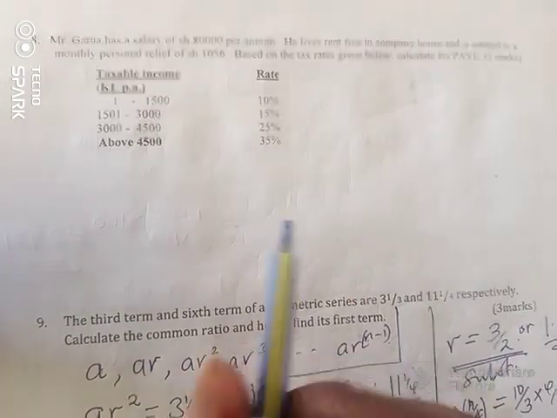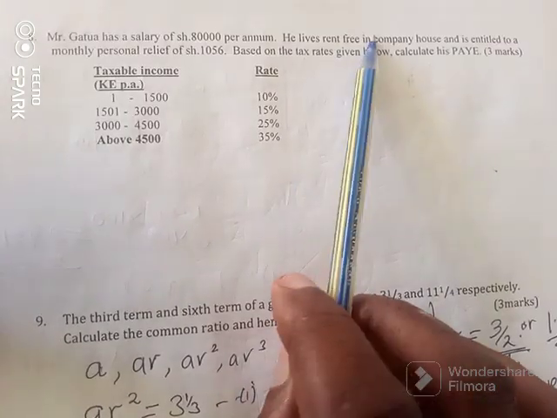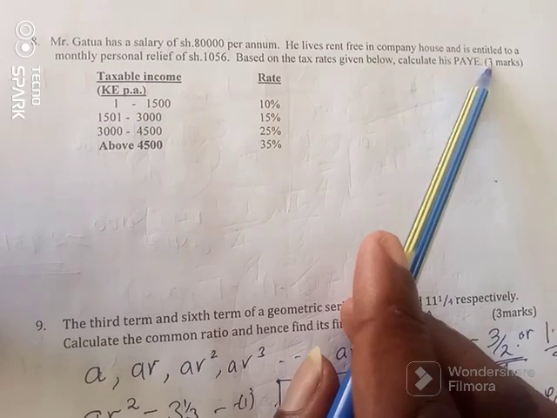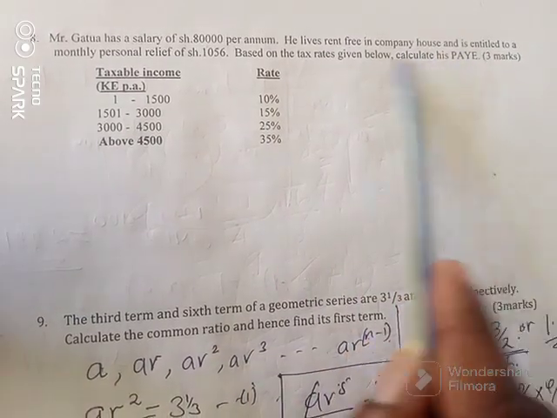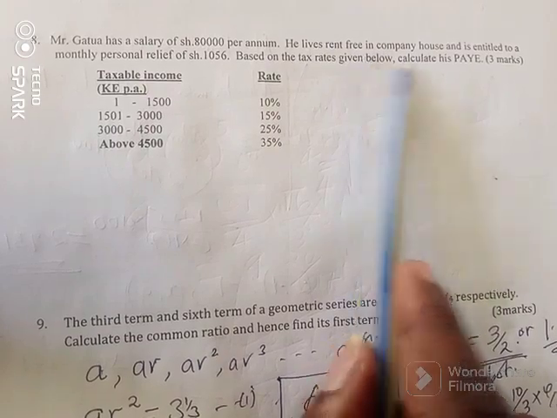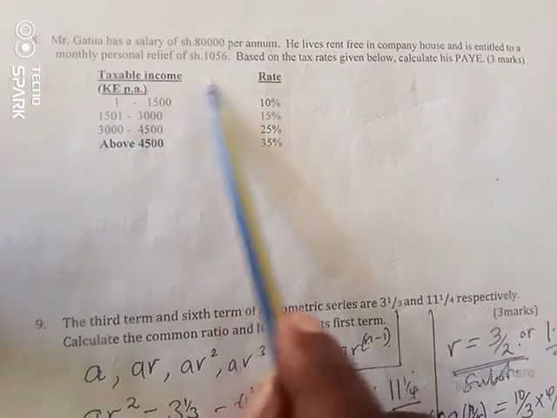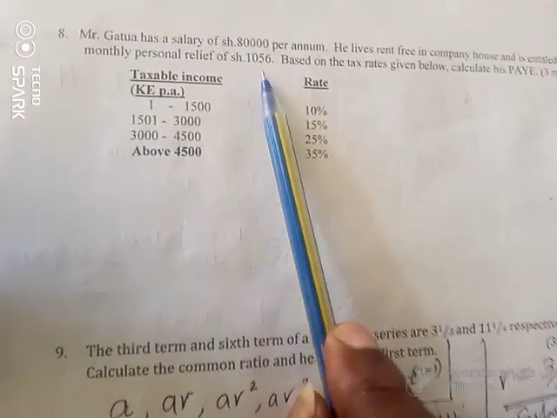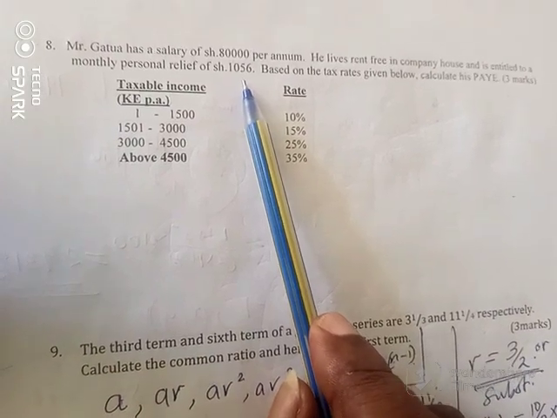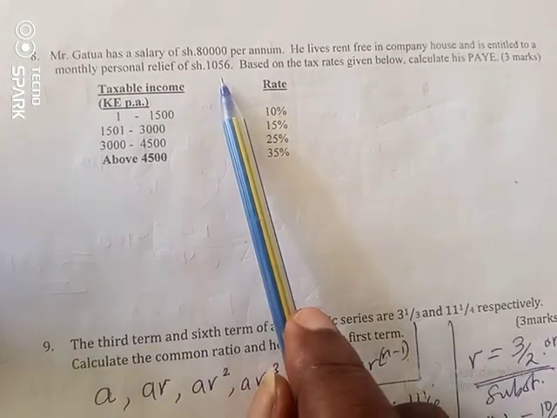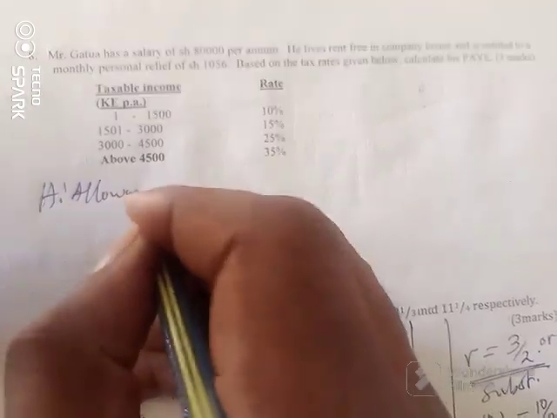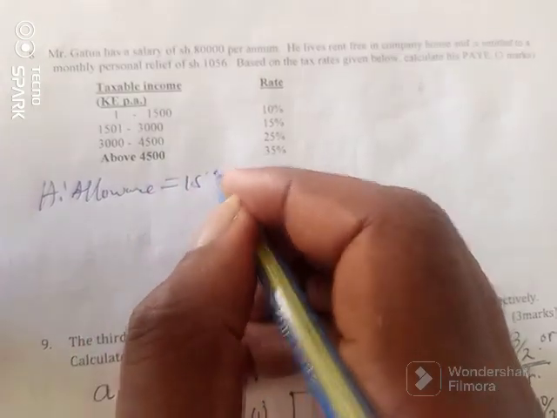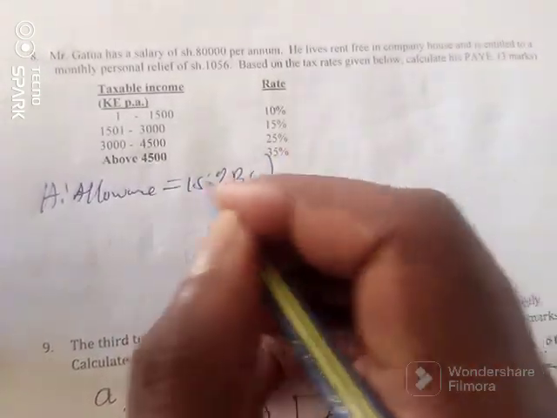So when we are told an employee is housed by the employer, and the good thing here, we don't have nominal rent, he is living free in this company's house. So what we know here is that he is entitled to what we call house allowance, which is usually 15% of the basic salary.